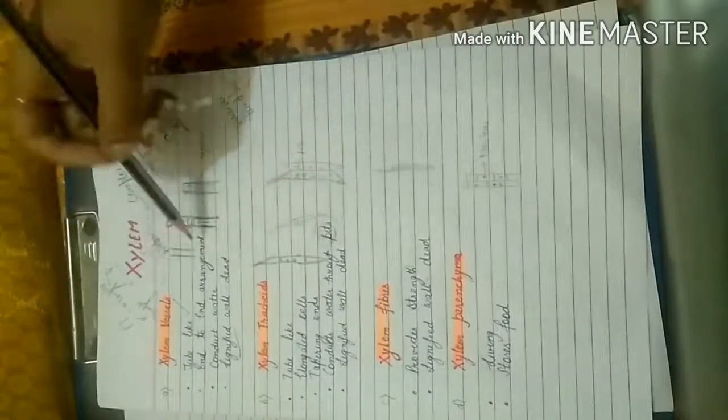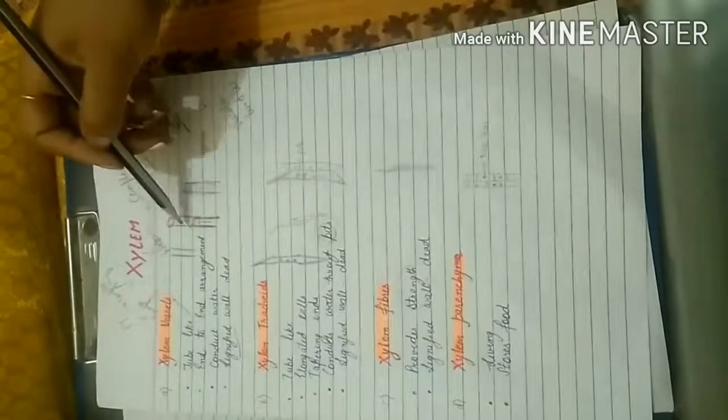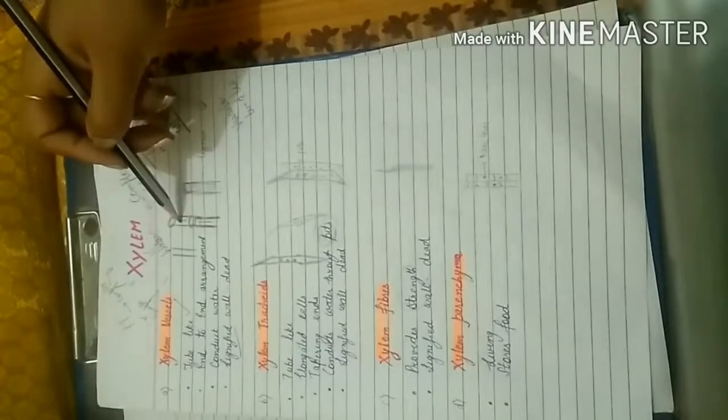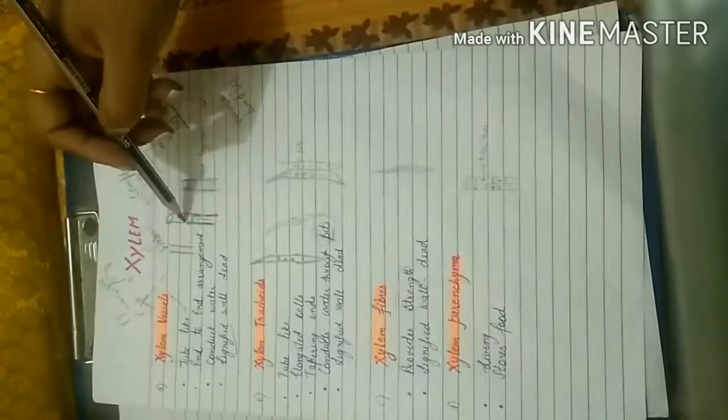So what have we studied in xylem? Xylem is associated with the transport of water. It is divided into 4 types: xylem vessels, xylem tracheids, xylem fibers, xylem parenchyma. In xylem vessels, the cells are tube-like and show end-to-end arrangement and help in the transportation of water, and their cell wall is made up of lignin.